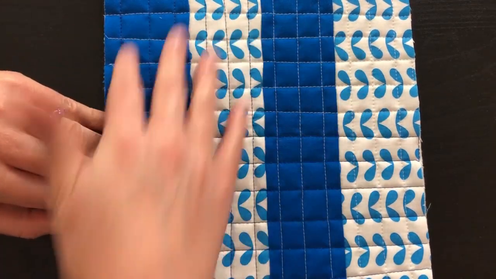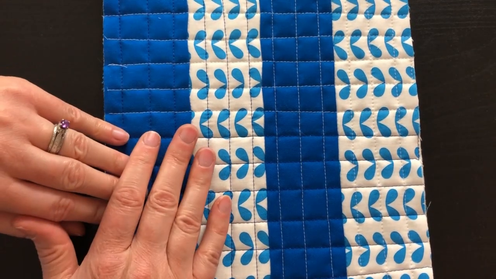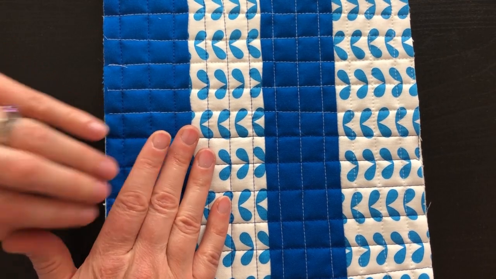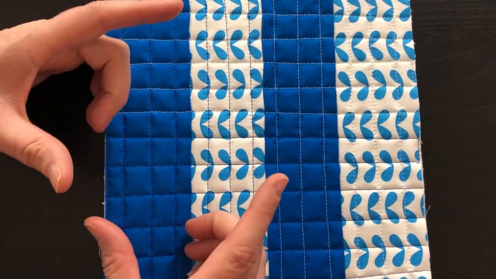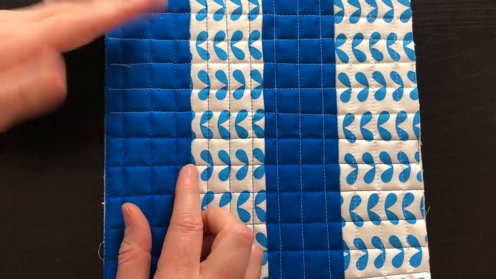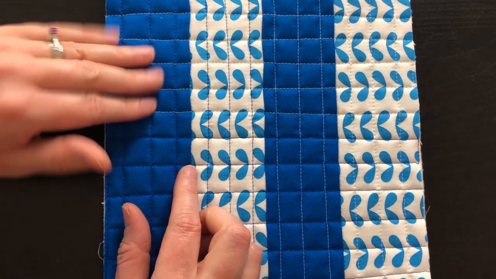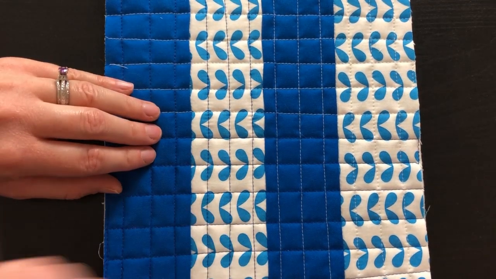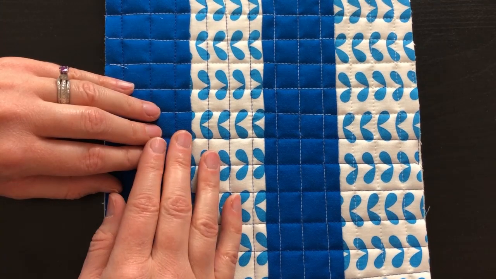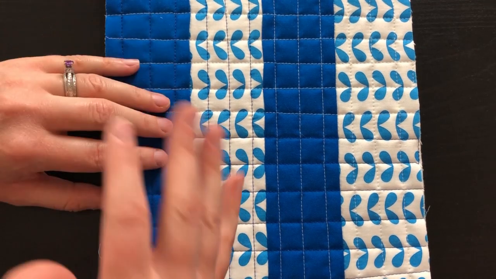So you can start to see some differences here. And this is why I think that making some little samplers is so important. Even if you have the fabrics from the quilt that you're making and you're not quite sure, throw it on a little bit of a scrap of batting, throw a little bit of scrap on the back of it, and just do some squiggles quickly across the different fabrics, and you'll see how it plays.